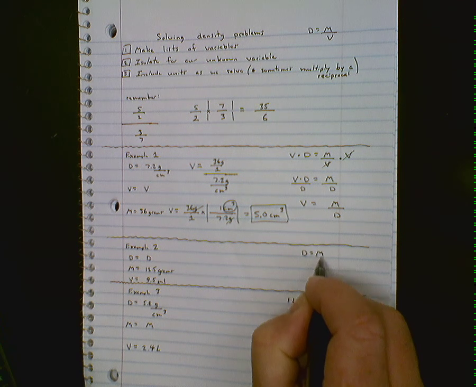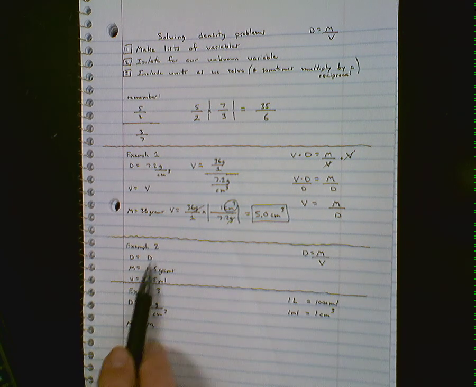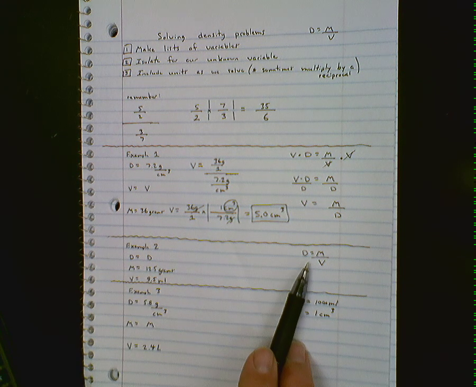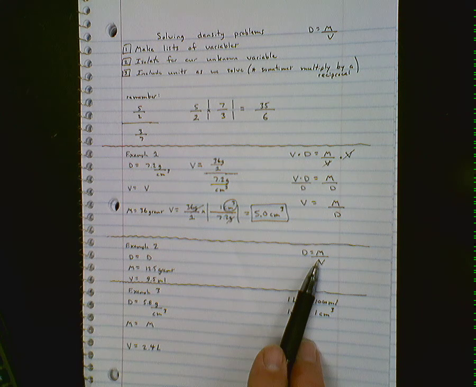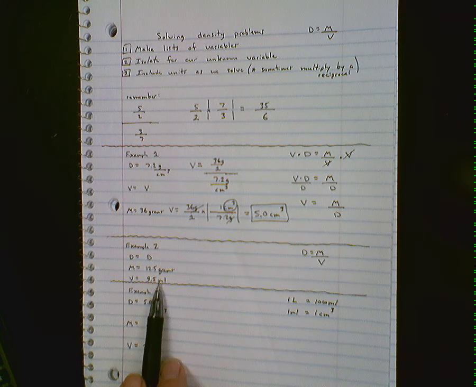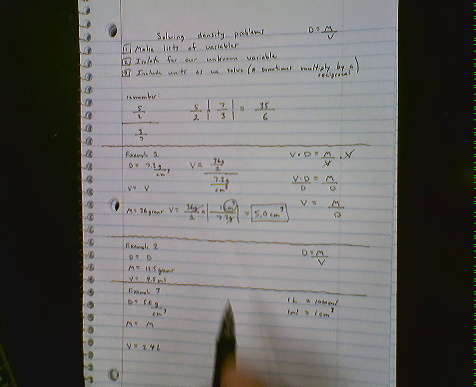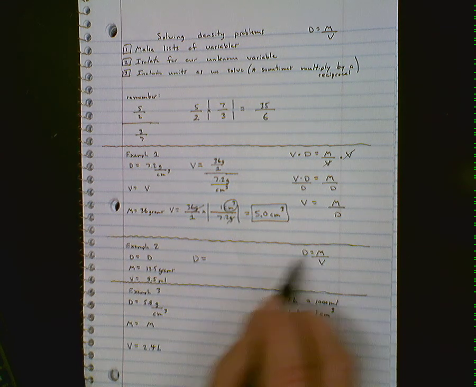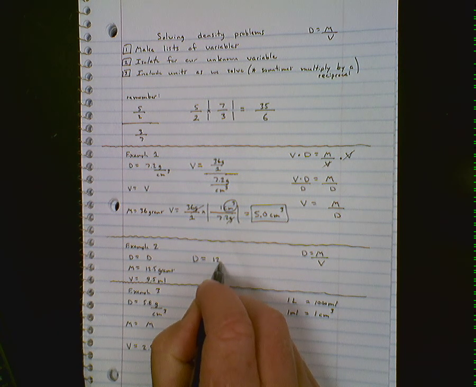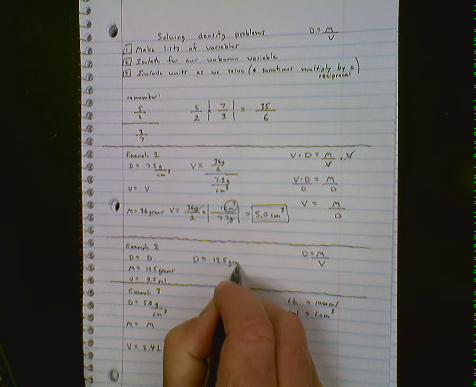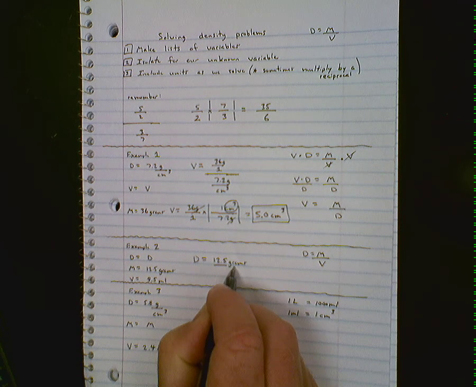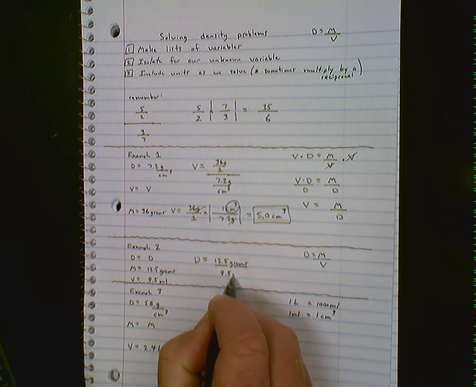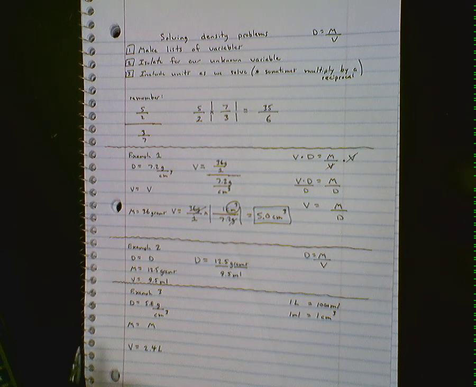Again, we have our list of variables. In this case, we're asking for d. Fortunately, d has already been isolated in our original equation. We have a mass and a volume. We can plug straight into those two things. So we can say d equals mass 12.5 grams divided by volume 9.5 milliliters. And now we're ready to go.